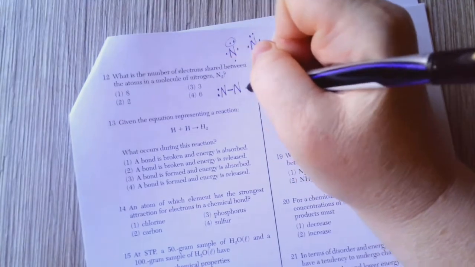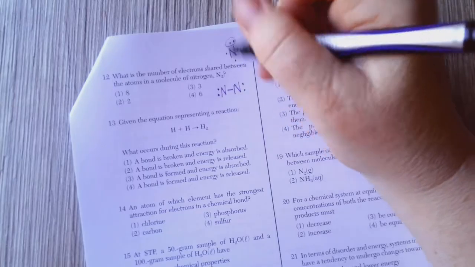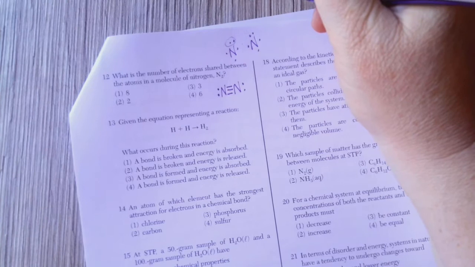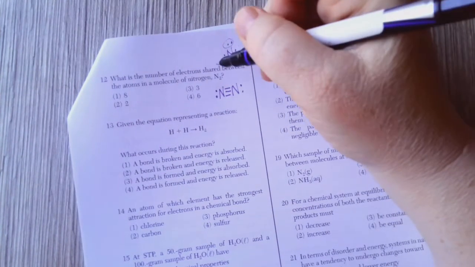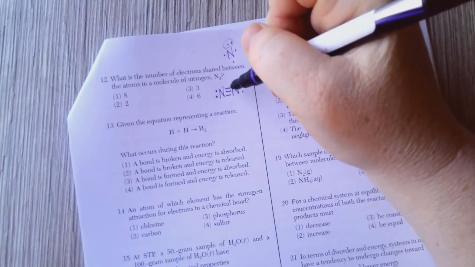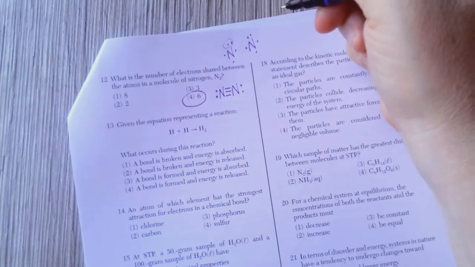Now they're going to bond, but we can't leave unpaired electrons, so it looks like this. That's nitrogen, definitely one you need to remember. So what is the number of electrons? Each line represents 2 electrons, so 2, 4, 6 electrons, or it would be 3 pairs if it asked about pairs.